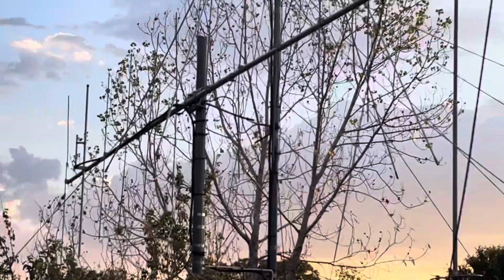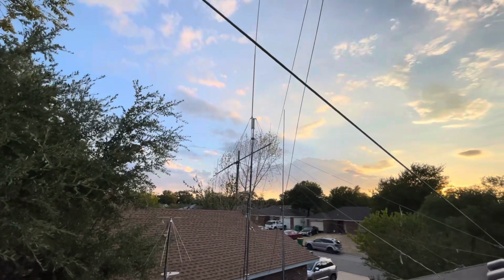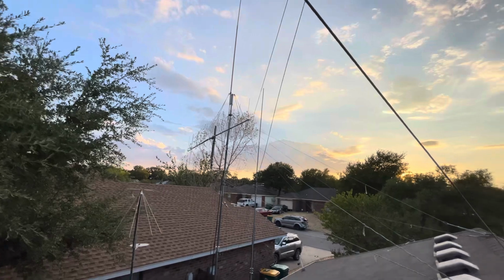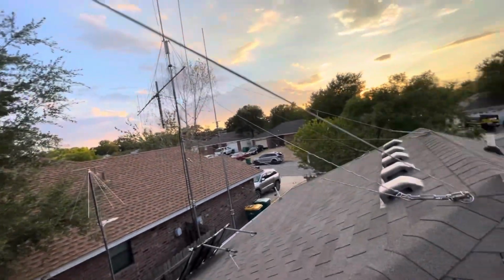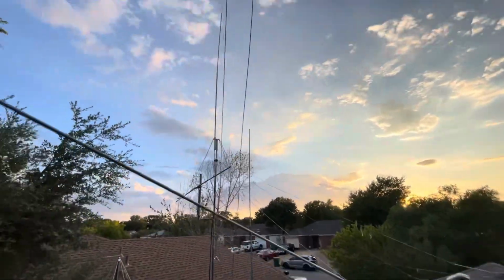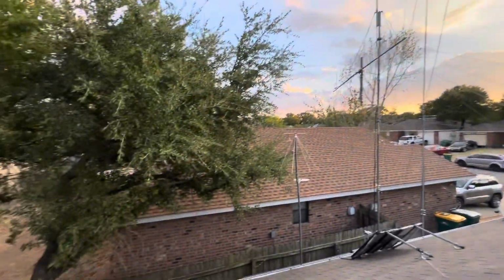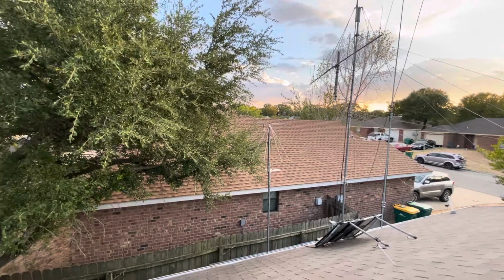And then we got some more antennas over here, 10-meter and 6-meter and Yagis. And then we got Dacron rope, and we got some metal guy wires. All right, so, and we got a little discone antenna over there.